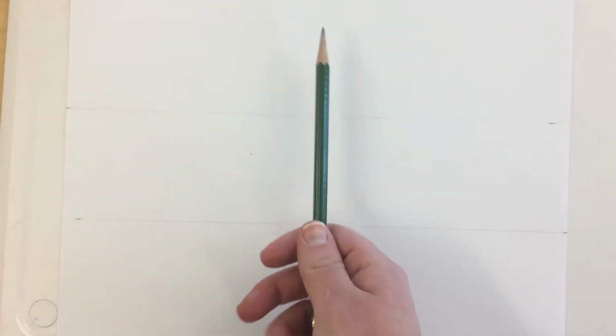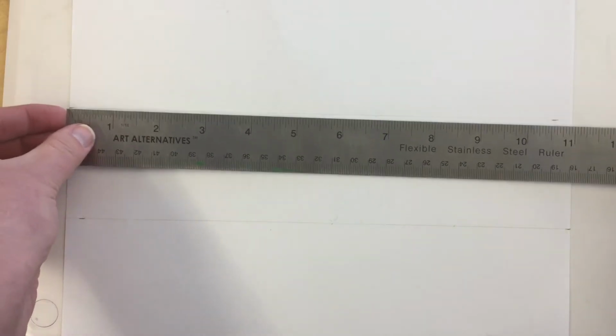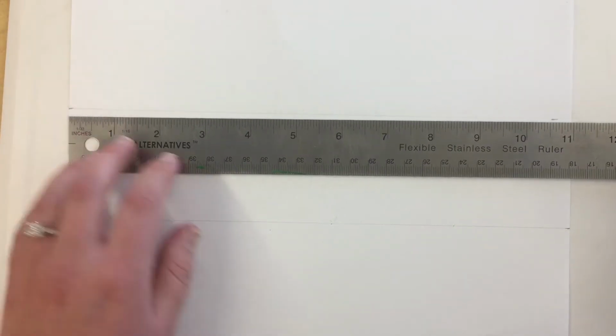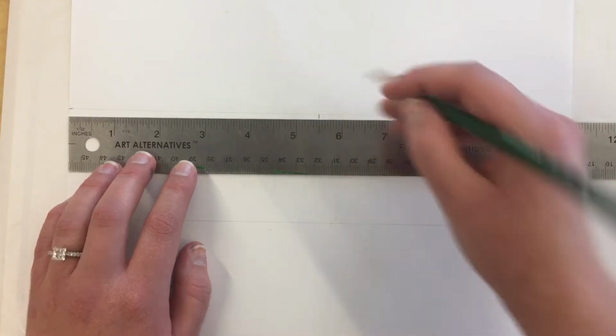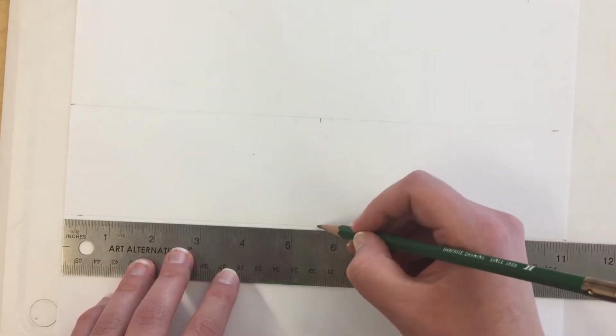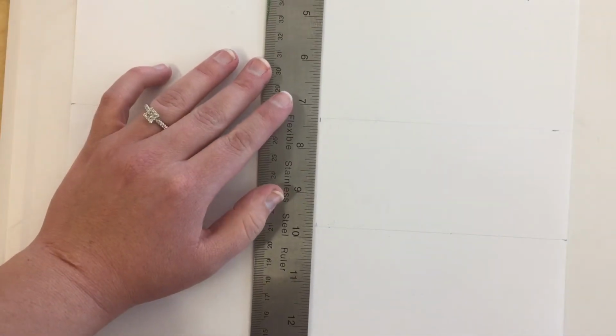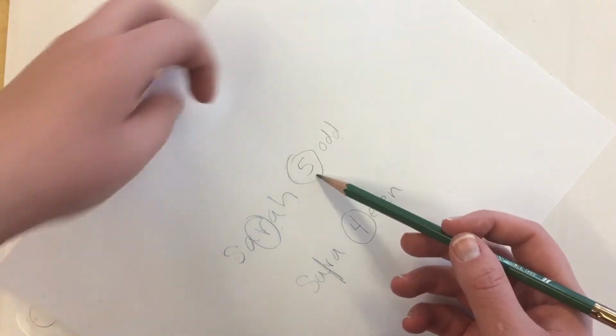The next thing I want to do is find the vertical center. So our paper is 11 inches long. Half of 11 is 5.5. So I'm going to line up my paper, and I'm just going to draw a line between these 2 lines that I've drawn. So I'm going to mark 5.5 there, and then come down here and mark 5.5 again, and then I'm going to connect those. Light line so I can easily erase it. Okay, so now I need to remember I'm doing Sarah with an H, which is 5 letters.